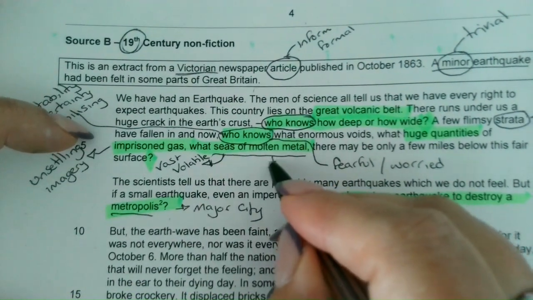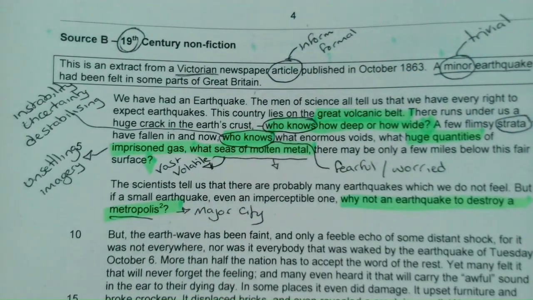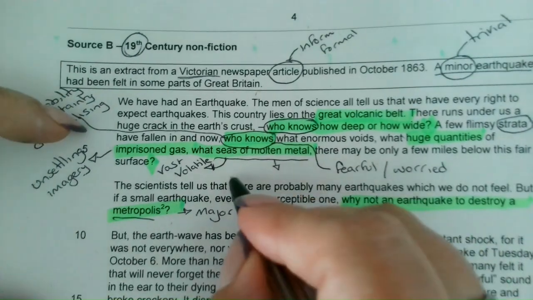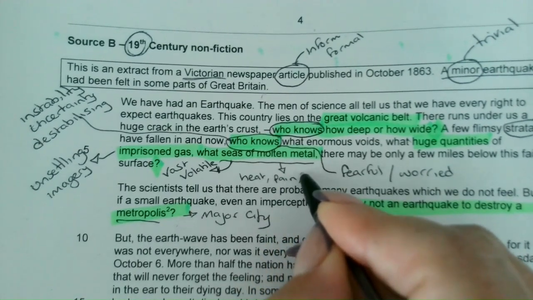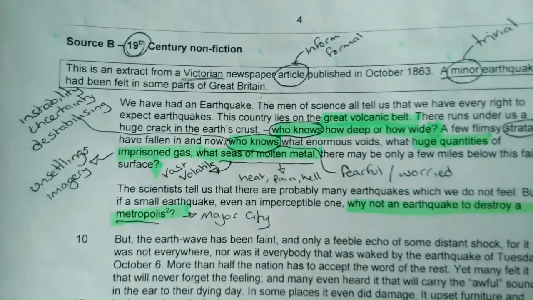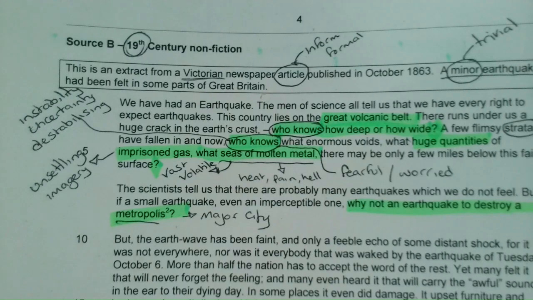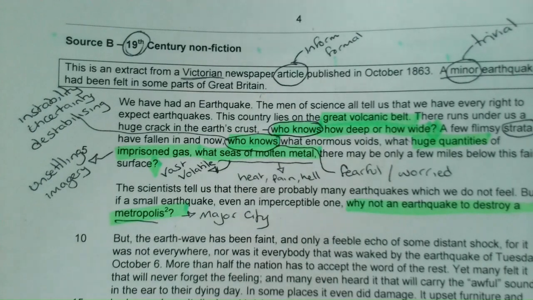And it's not a sea of water, it's a sea of molten metal. So we've also got this idea of heat, pain, and kind of like hell. It reminds me a little bit of Bayonet Charge with that molten iron. So I can use all that knowledge to help me write my question 4.